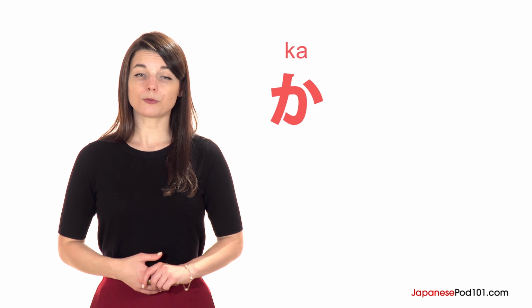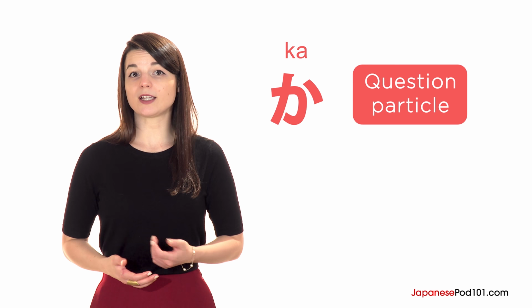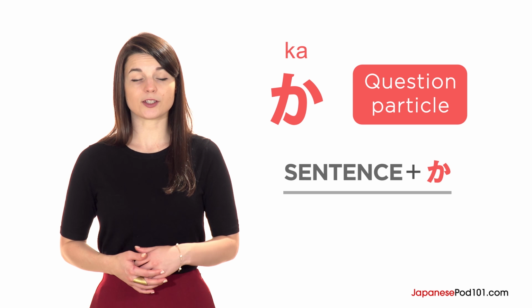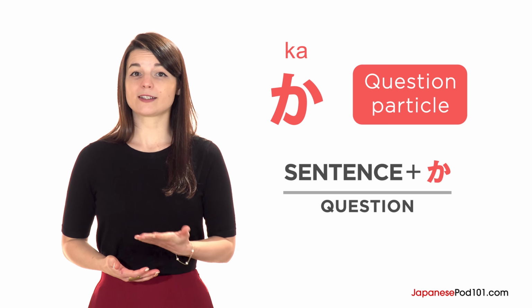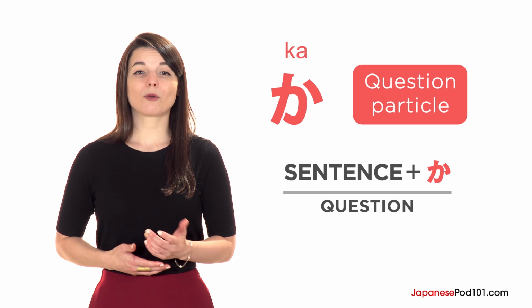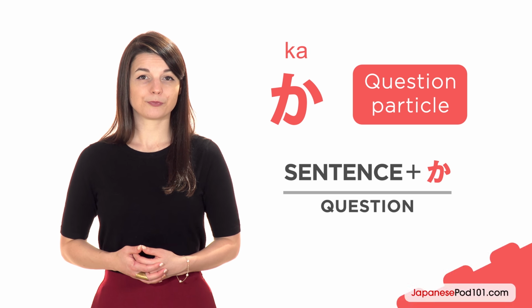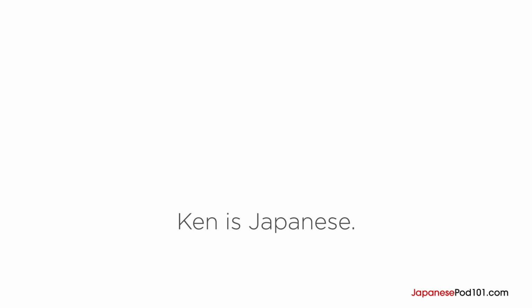This particle is often referred to as the question particle because it usually comes at the end of a sentence and turns it into a question. Unlike question sentences in English, when a statement becomes a question in Japanese, the word order stays the same. Let's see how it functions in a sentence.